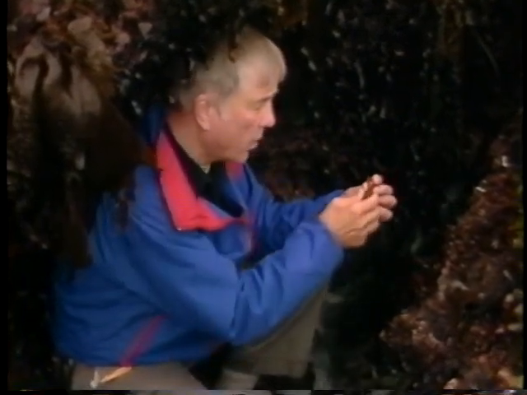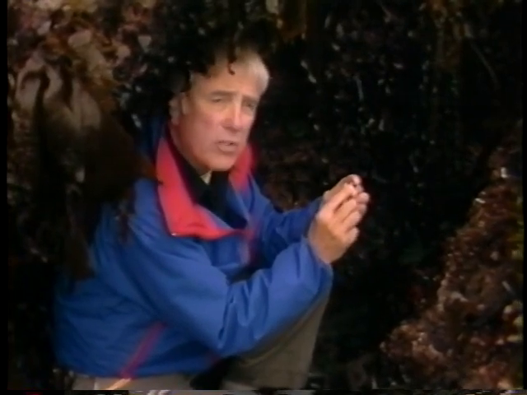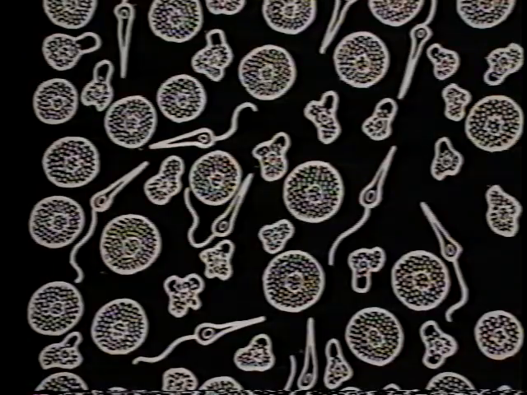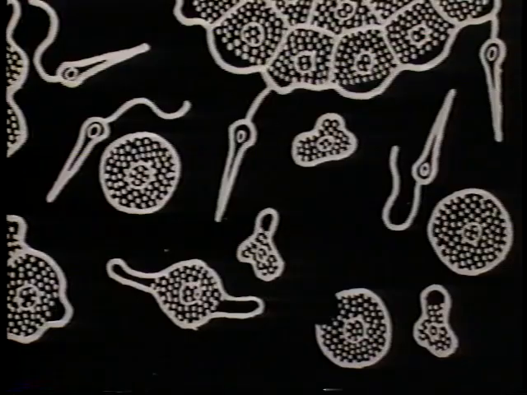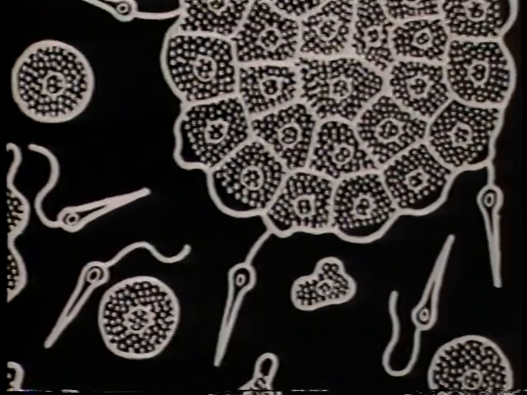Sponges are kind of unusual, because if I put this sponge through a very fine mesh net, a sieve, if you will, and I examined what I got out microscopically, I'd see a whole spread of cells out on the slide. And if I looked at them for a period of time, these cells slowly would coalesce back in and form another sponge.